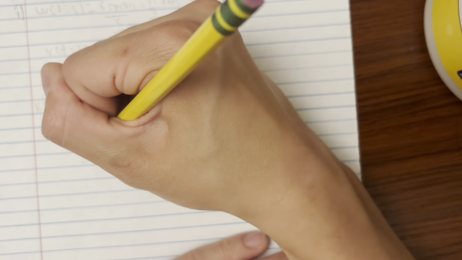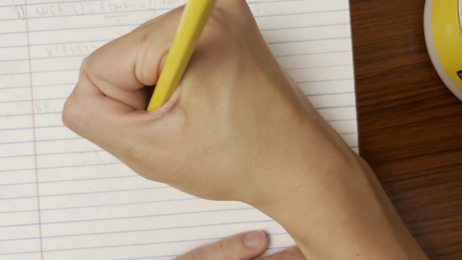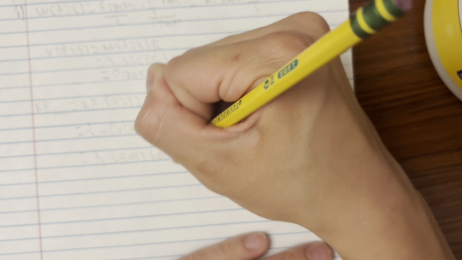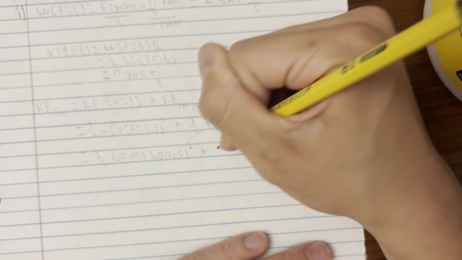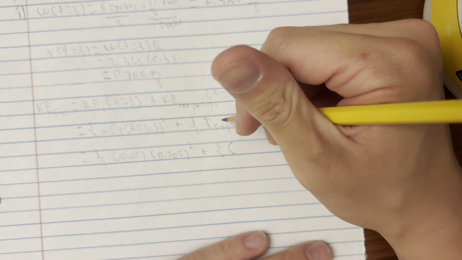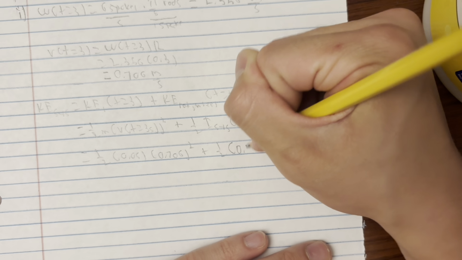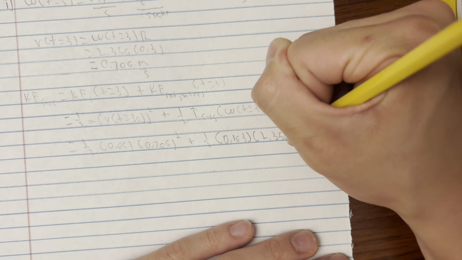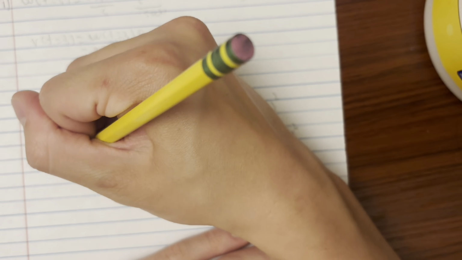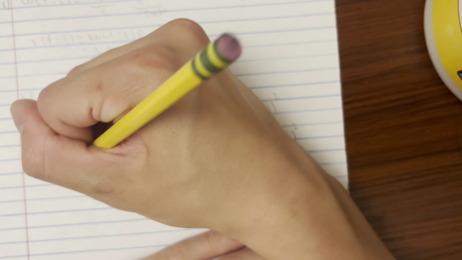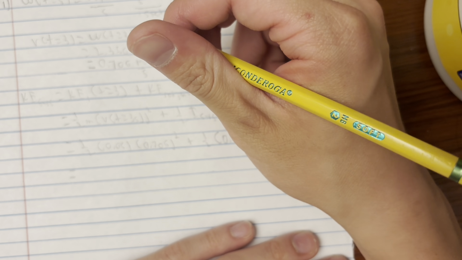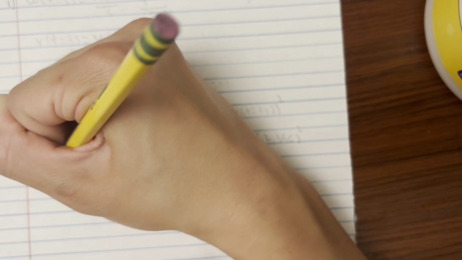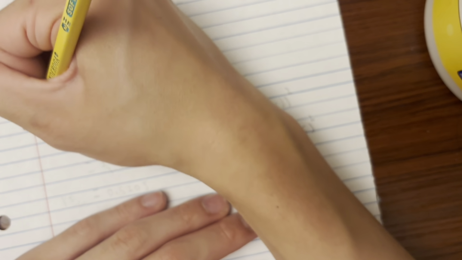Now we can start plugging in numbers. So 1/2 times 0.05 kilograms times v at t equals 3, which was 0.706 meters per second squared, plus 1/2 times our moment of inertia, which was 0.183, multiplied by 2.356 squared. And so now our KE system is going to be equal to approximately 0.520 joules. And so that will be the KE of the system at t equals 3.